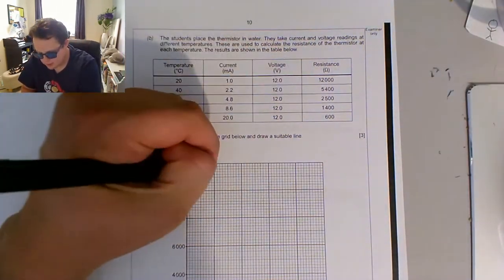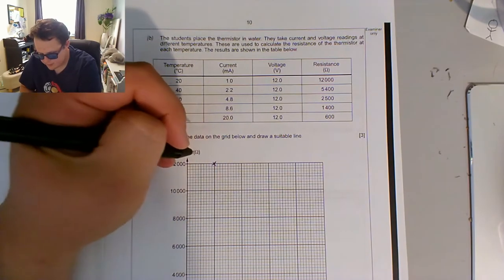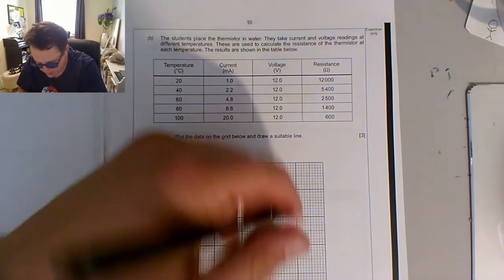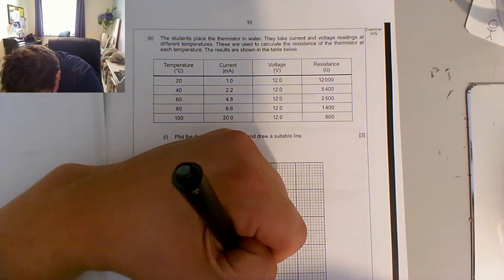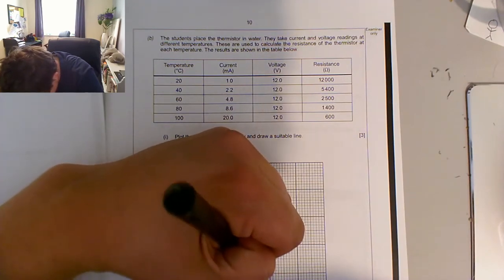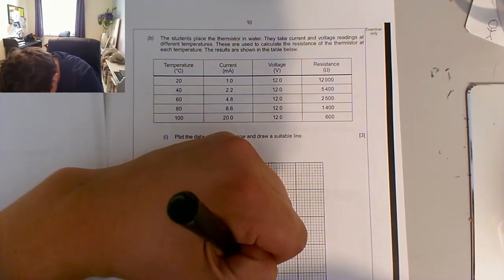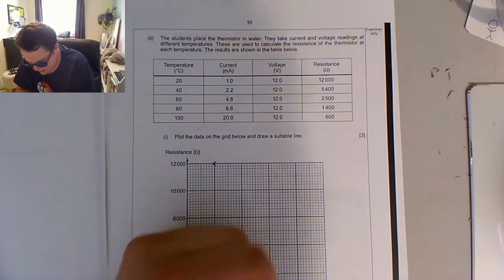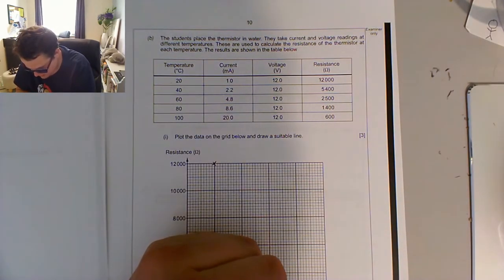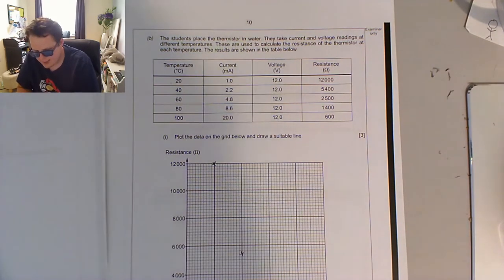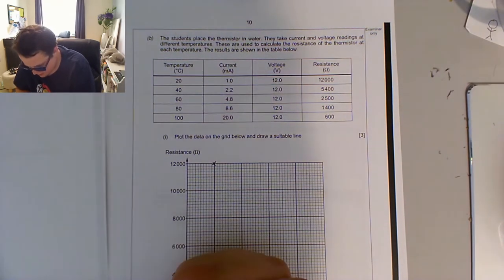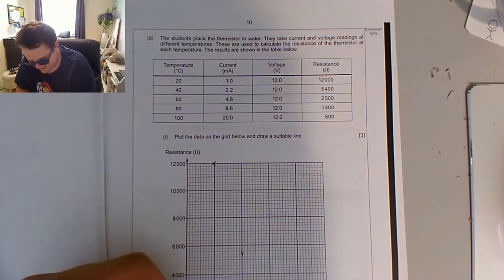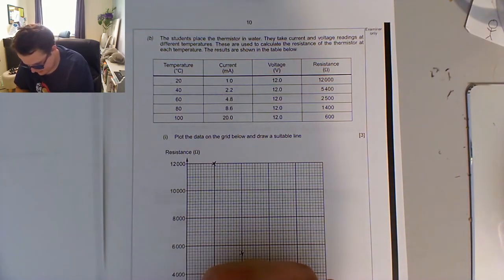20, 1,200. 40, 5,400. So we've got 1, 2, 3, 4, 5. So each one of them is 2. 60, 2,500. 80, 1,400. 100 is 600.